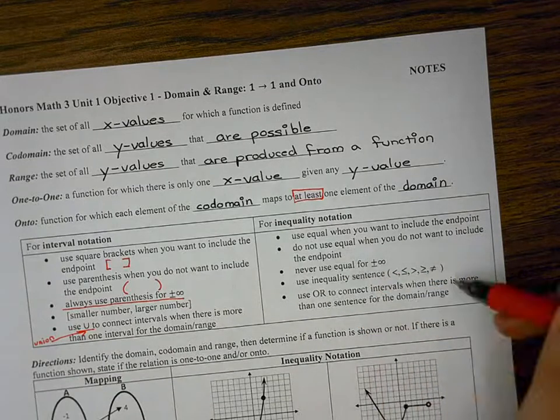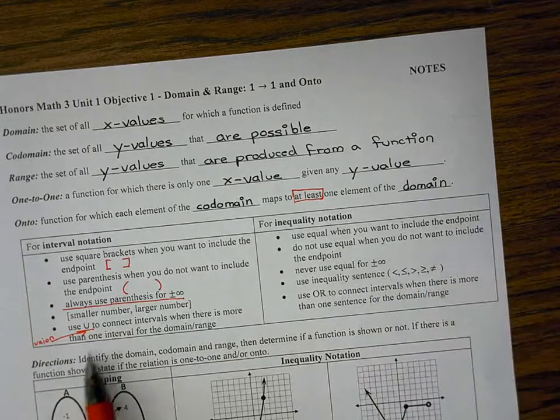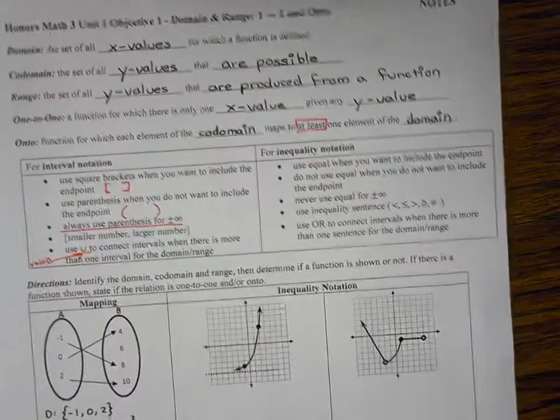Okay, we use our inequality sentence, and then we use or as opposed to the union symbol for intervals. Or is for your inequality notation to connect intervals when there is more than one sentence for the domain and range. Okay? And so let's look at these with our graphs here.